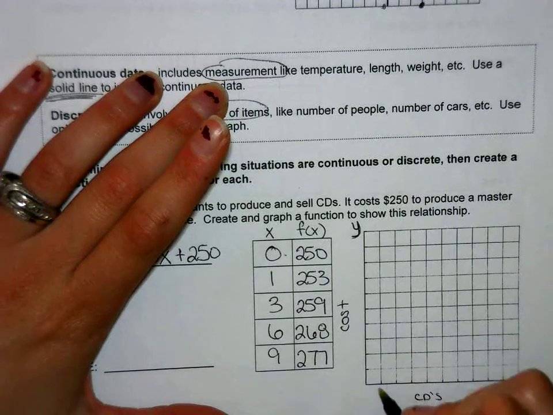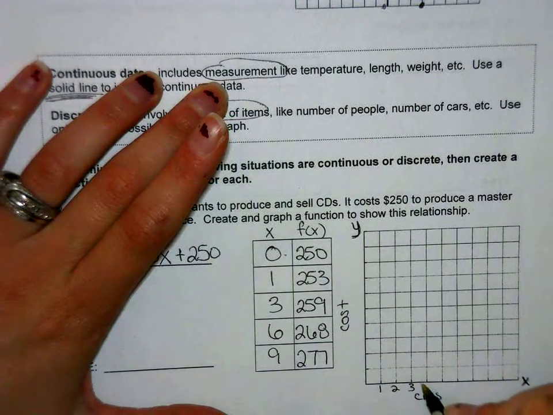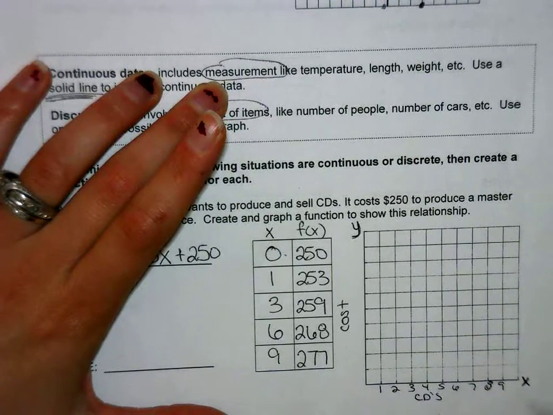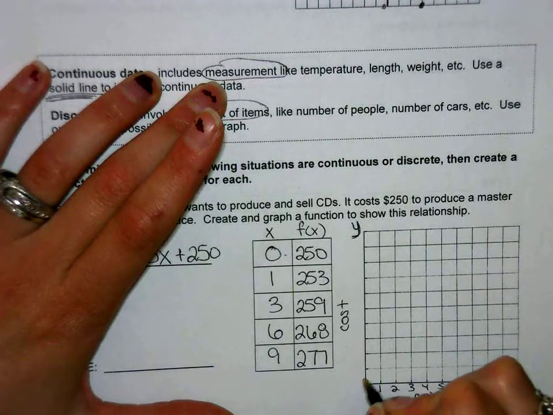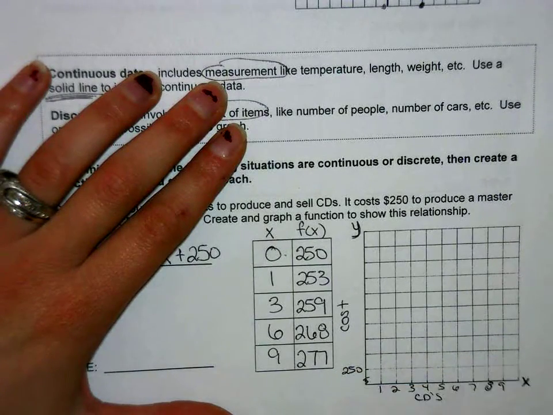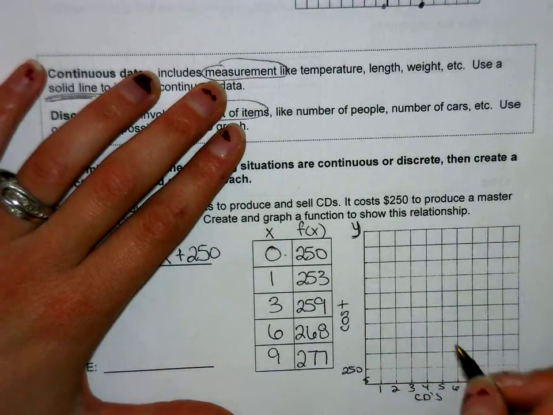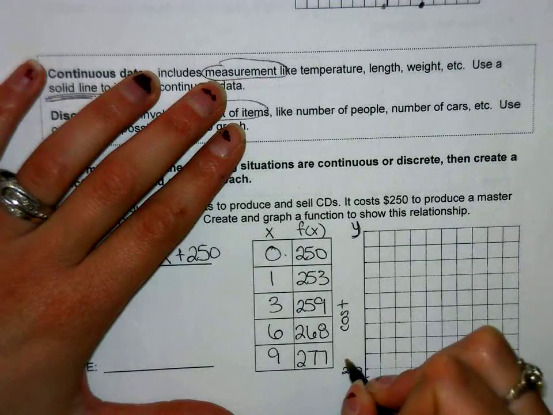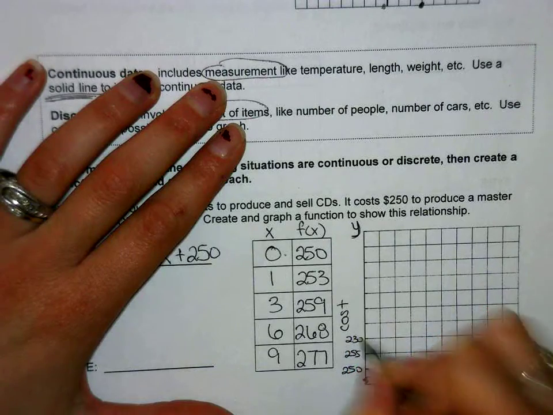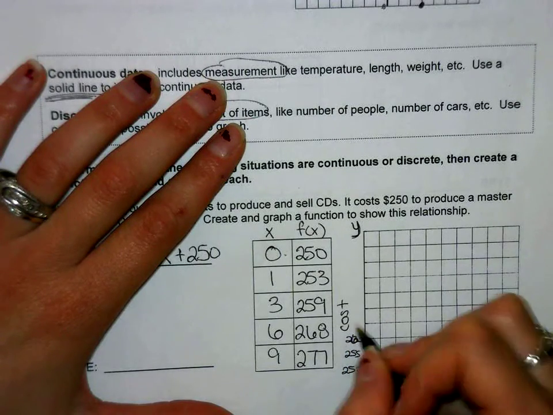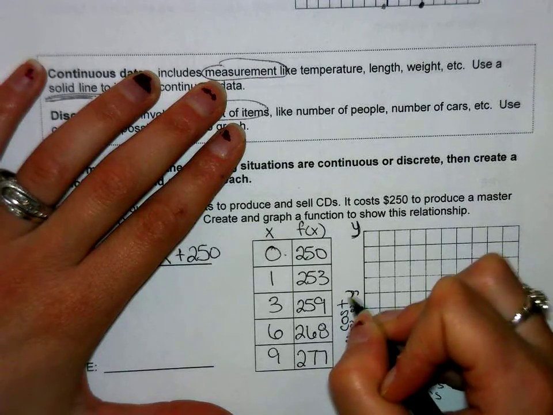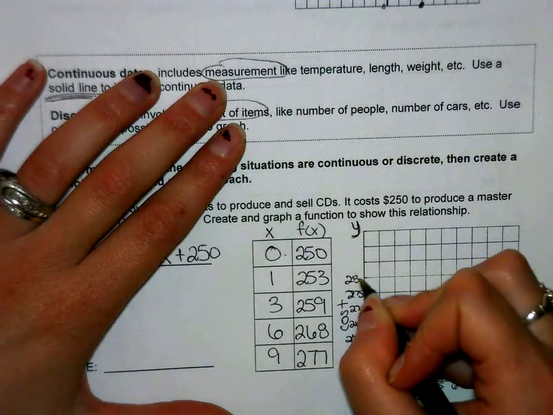Go up by ones. 1, 2, 3, 4, 5, 6, 7, 8, and 9. So going this way, we're going to kind of jog this off. We're going to start at 250 and then go up by 5s. 255, 260, 265, 270, 275, and 280.